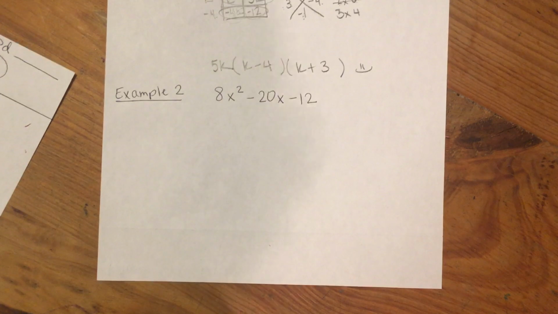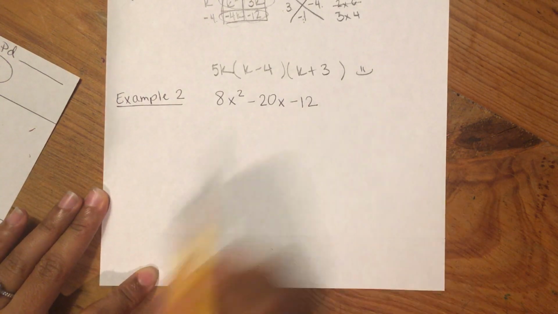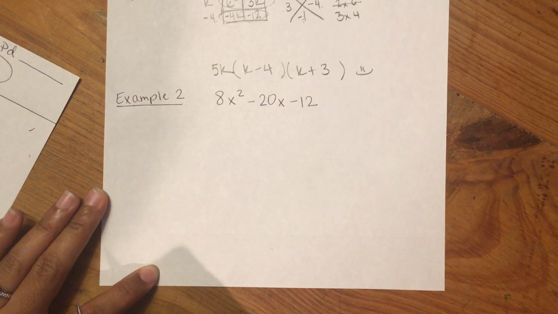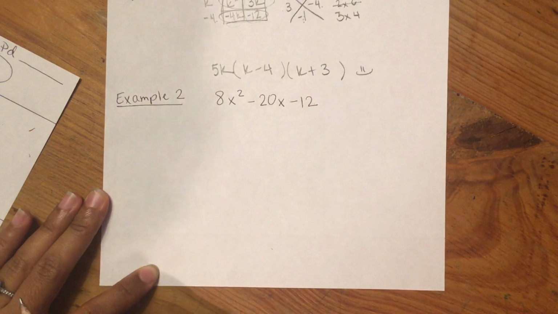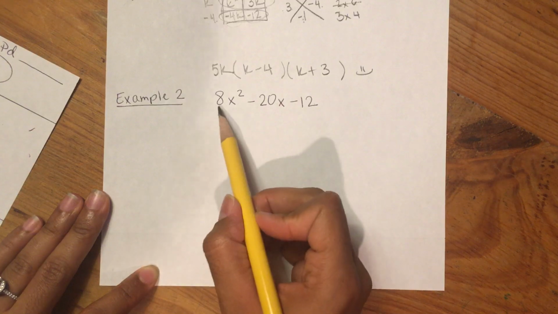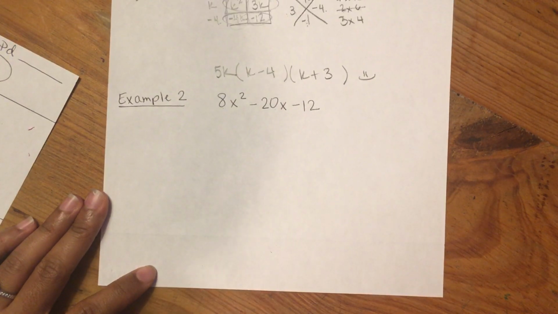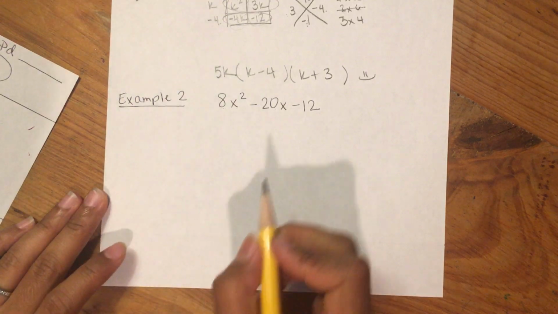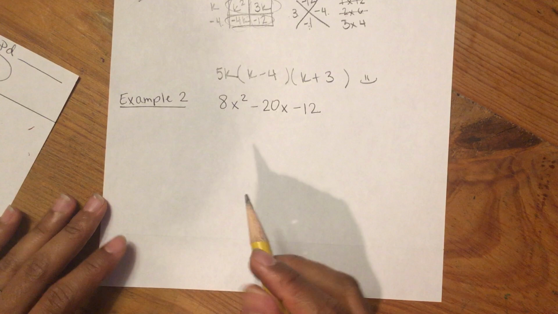Example 2. What is the GCF of these three terms? They don't all have X's, so I know there's not gonna be an X in my GCF. What's the highest number I can divide these by? Probably your first gut instinct is gonna say 2, but there's a larger one. Yep, let's divide them by 4. 4 is the highest GCF.